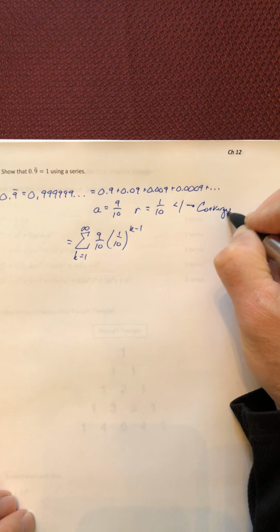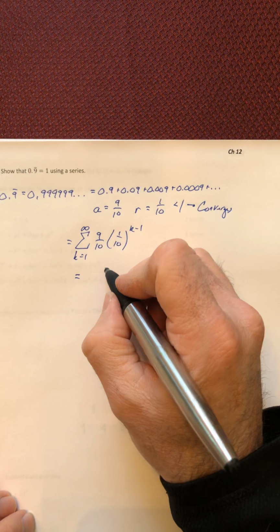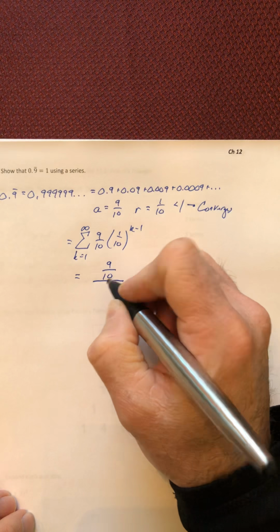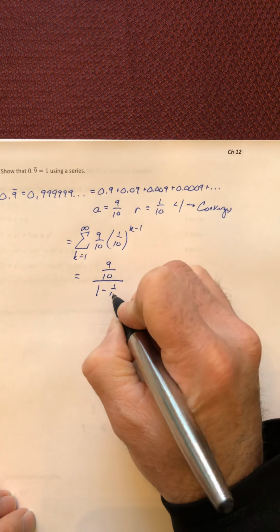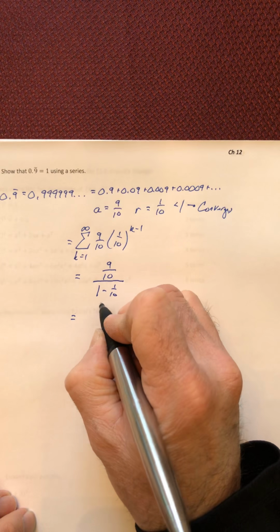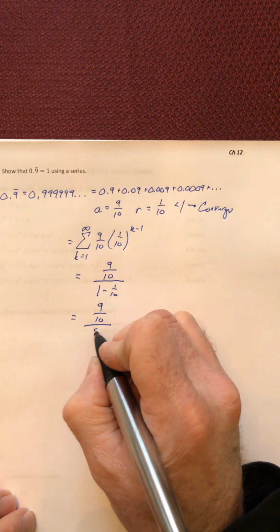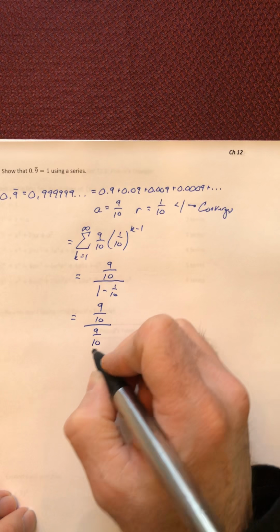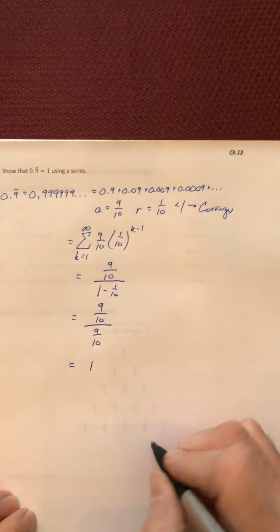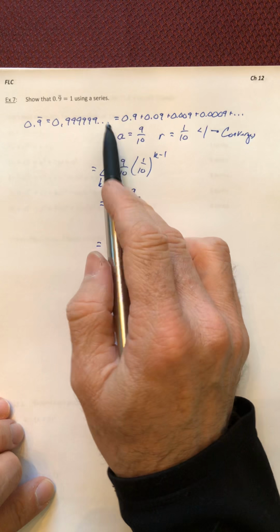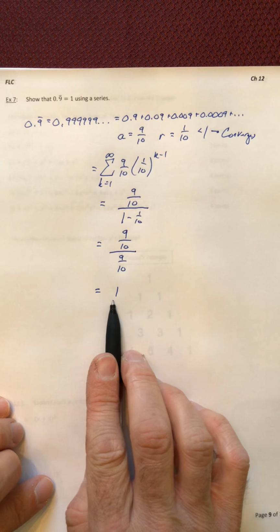So let's use that sum formula. So the a over 1 minus r. So 9/10 divided by 9/10 is equal to 1. So you just showed that 0.99999 on forever equals 1.